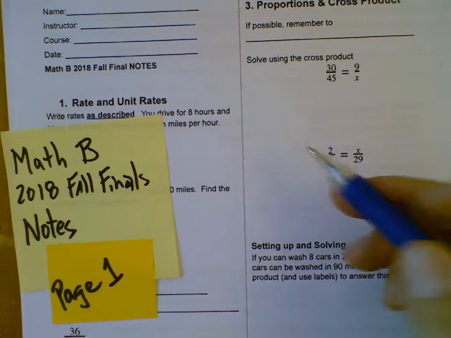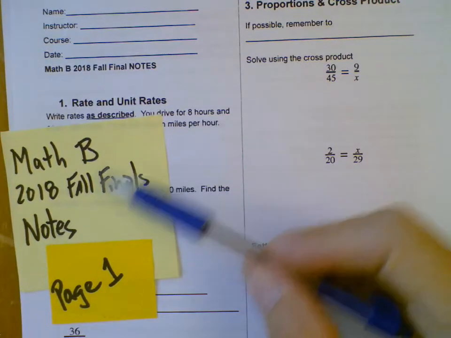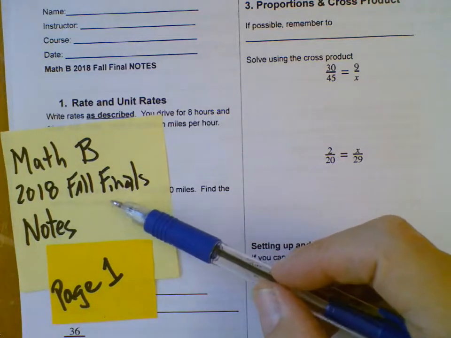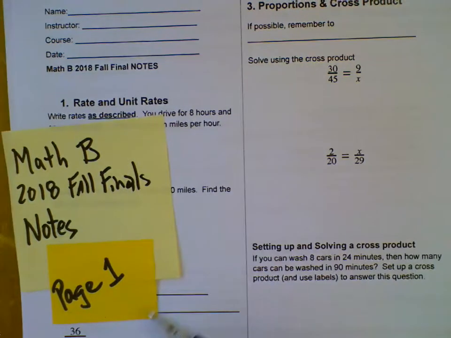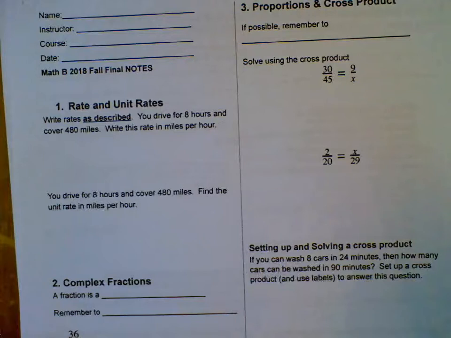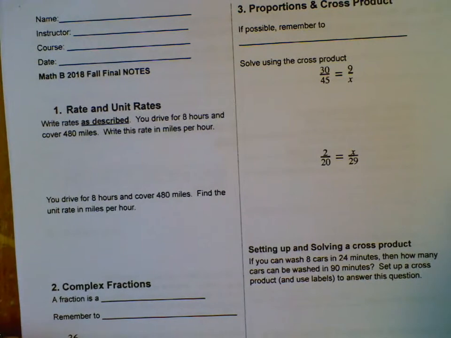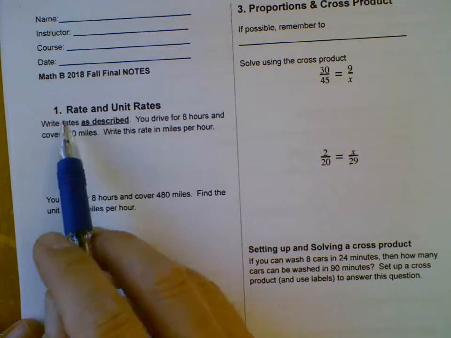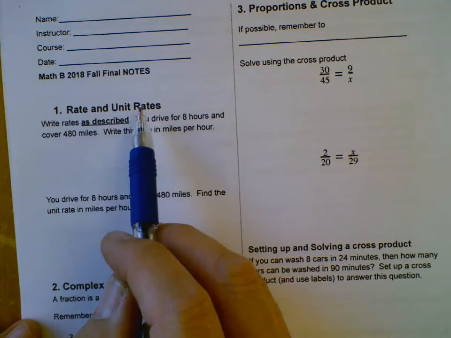Okay, here we are. This is the Math B 2018 Fall Finals Study Guide and Notes. This video is on page 1. I'm just going to march through the different parts that come in the study guide, and you'll have them as reference. So the first part is about rate and unit rates.